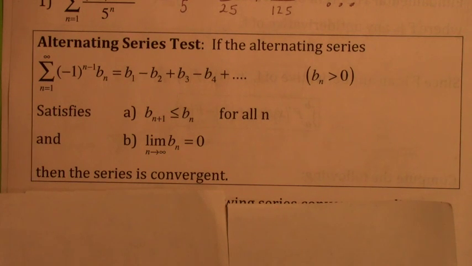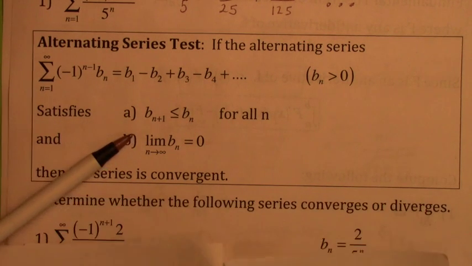So let's make sure you understand what this is saying. It's only if you have an alternating series, okay? Remember, we talked before, the nth term going to 0 does not guarantee you have convergence in general. Remember the divergent harmonic series, even though the nth term goes to 0, it still diverges. But if you have an alternating series, isn't it kind of easier for a series to converge? It just has to satisfy these two conditions.